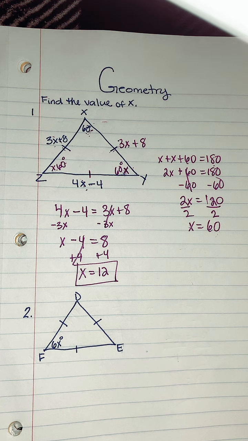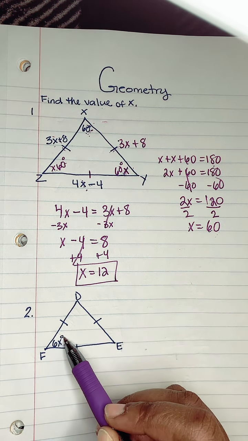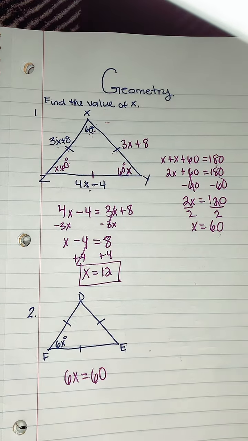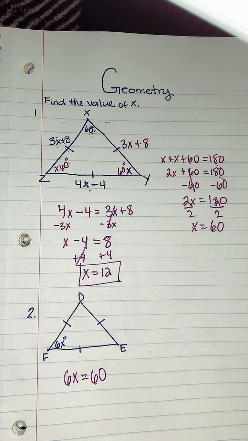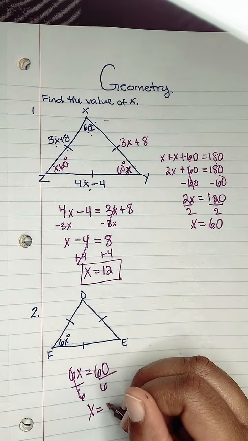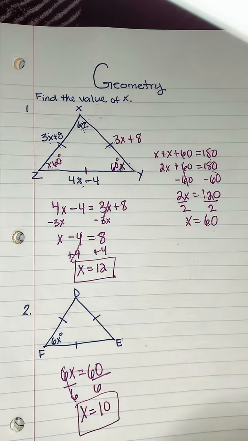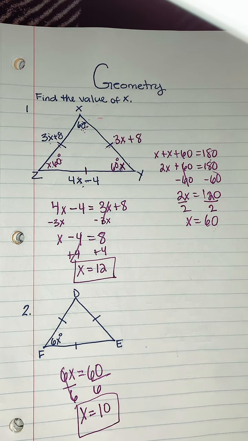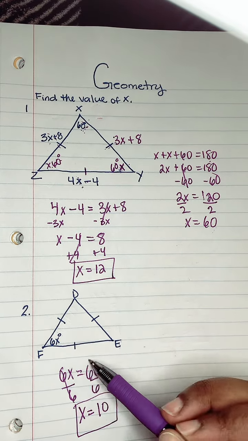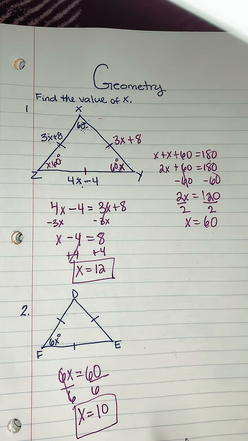So what we can do is we can take this angle right here, 6x, and set it equal to 60. And we can solve for x. So we would divide both sides by 6. And x would equal 10. Okay. Yes, Rochelle. Yes. 10, 10, 10. Beautiful. Does this make sense why we're able to set this angle equal to 60? Wait, why is it equal to 60?